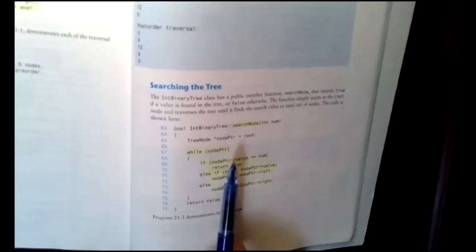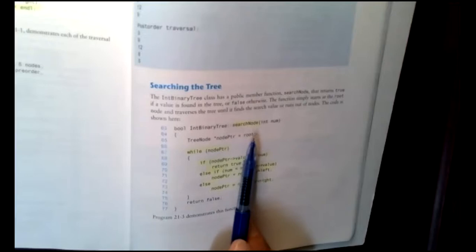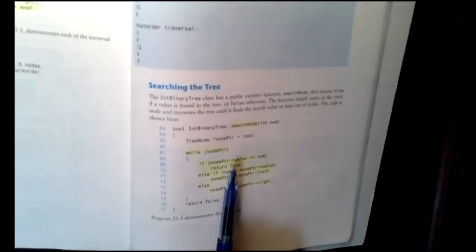Again, I come in. If my root in this case points to null, I'm out right away. I return false. If it doesn't, I check its value. If that's not equal, then I jump down, do the else if, and I keep going. Do you notice line 70 kicks me right out of my while loop?